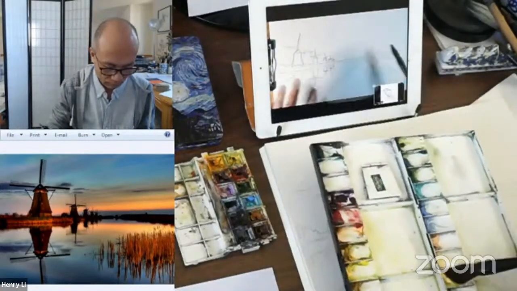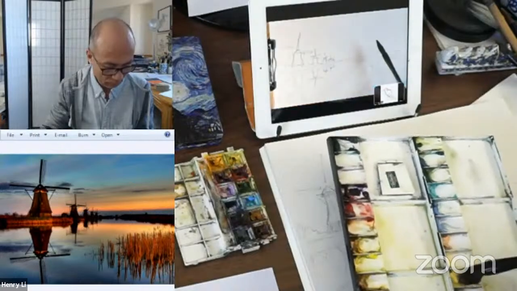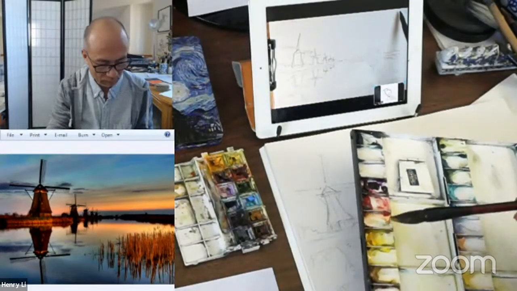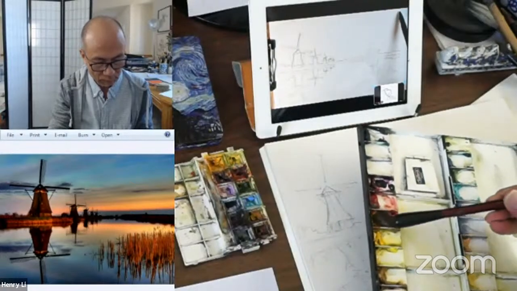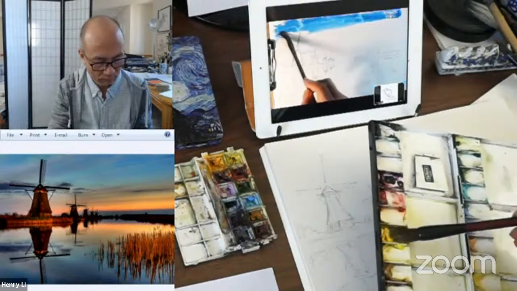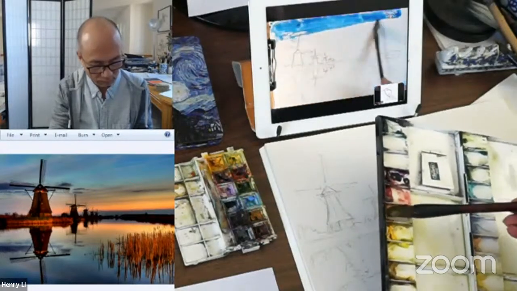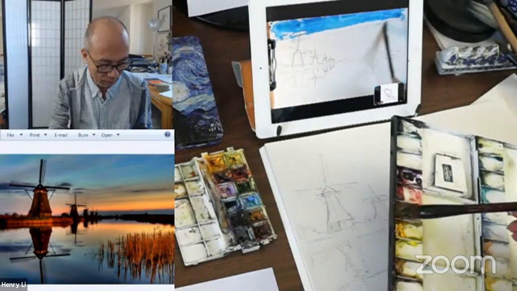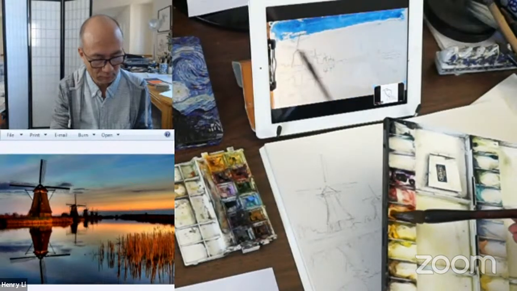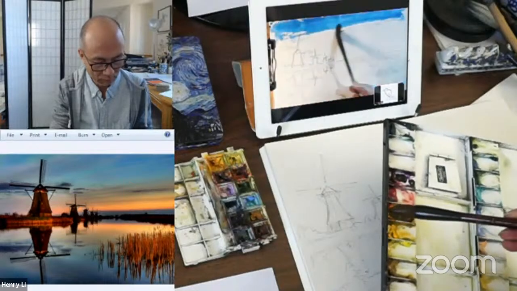If you don't want the control, you want some really groovy stuff happening, just put down the water first. So I'll show you. I'm going to paint this right outside my lines here a little bit too. It's pretty strong. And then with a wet brush, just pull that thing down.